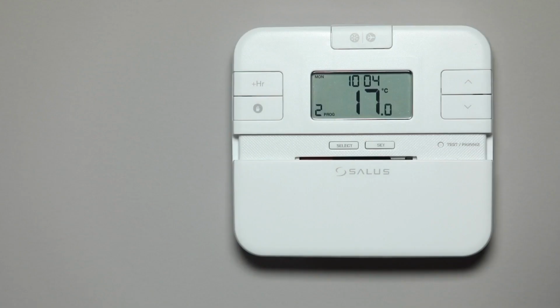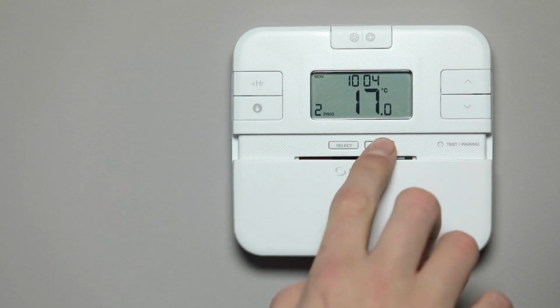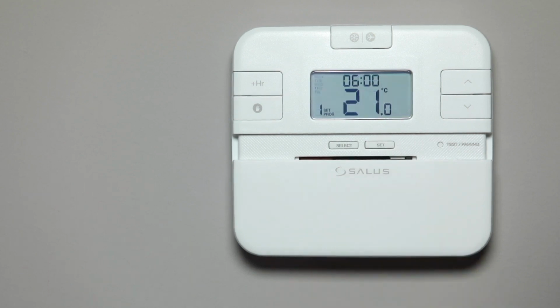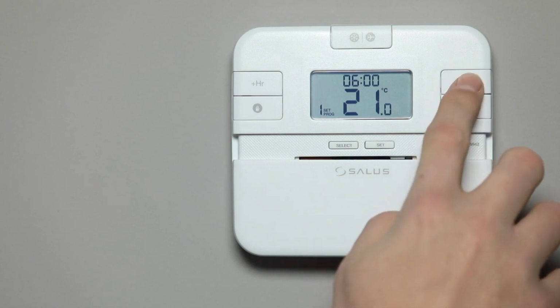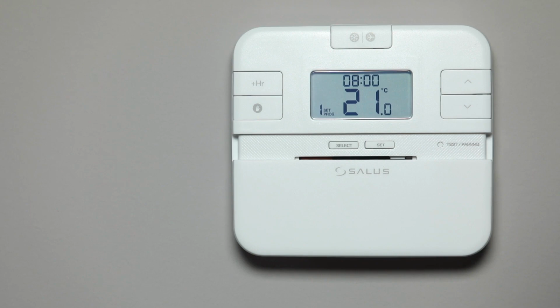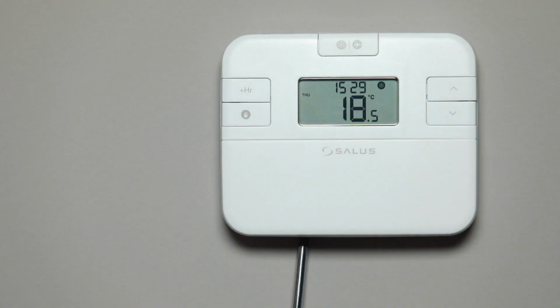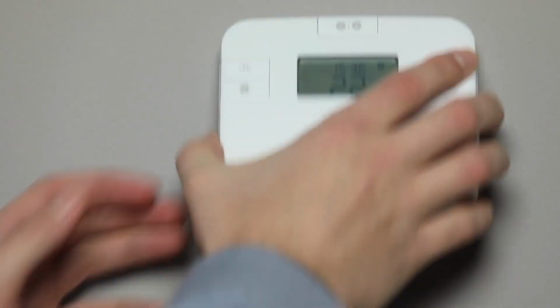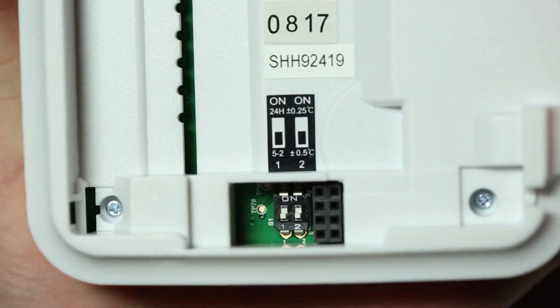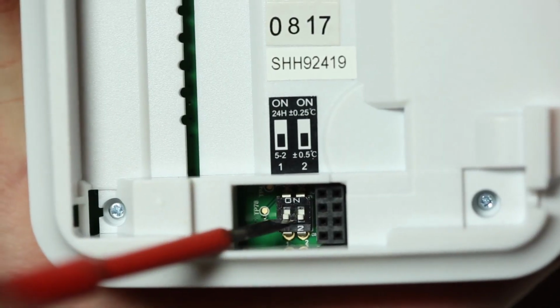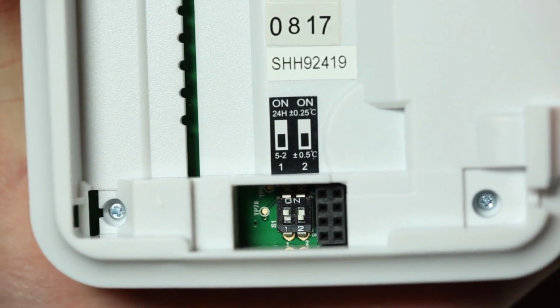To determine how your unit is currently programmed, press the Set button. If the unit displays Monday to Friday, it is in the 5 and 2 setting. If it displays Monday, it is in the 24-hour setting. If you want to change the scheduling options, loosen the fixing screws on the underside and remove the unit from the wall bracket. This is 5 and 2, and this is 24 hours.